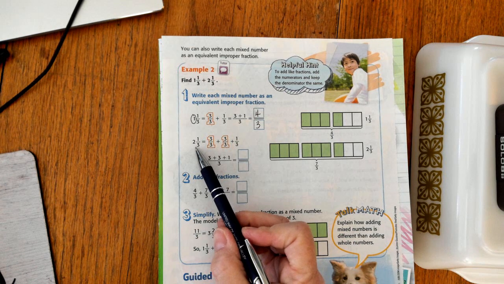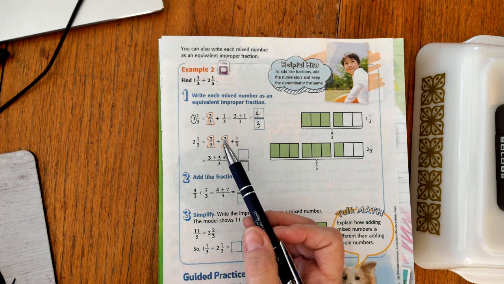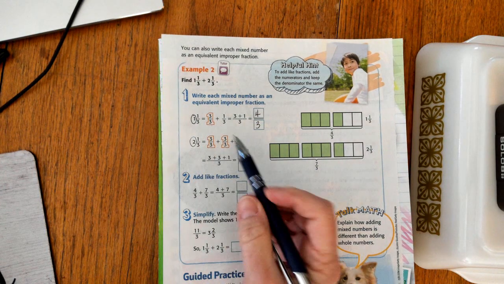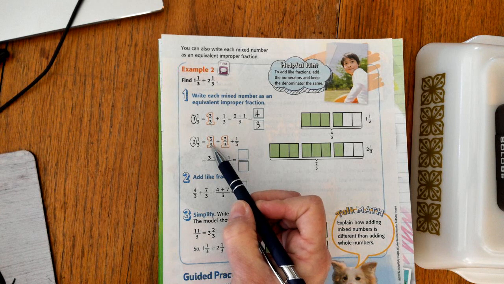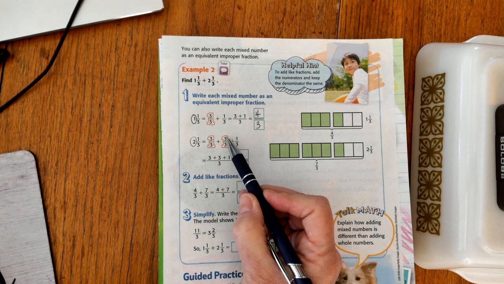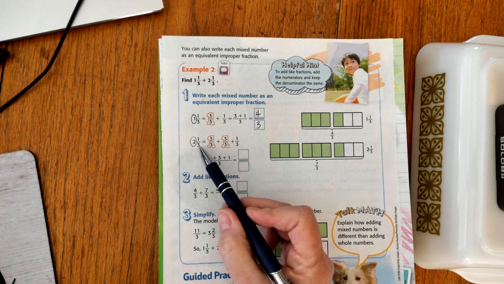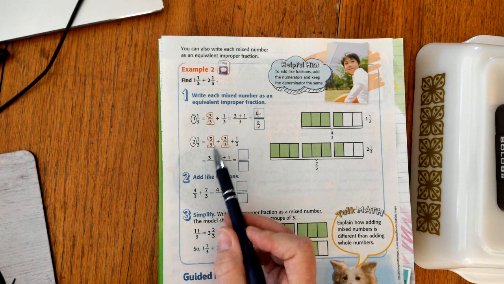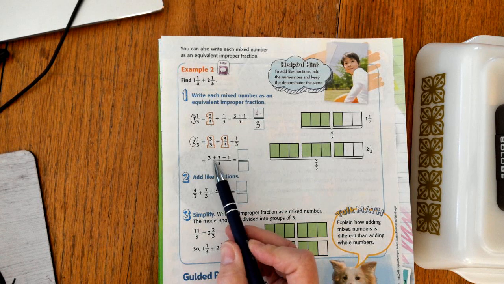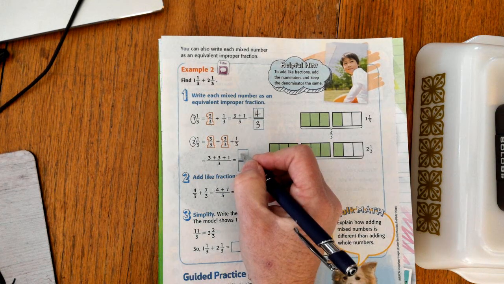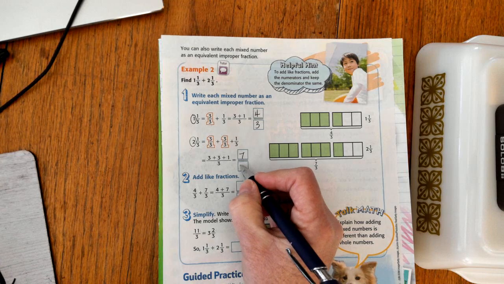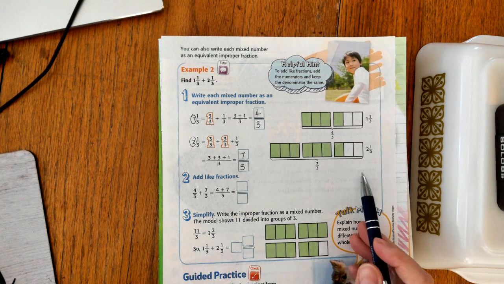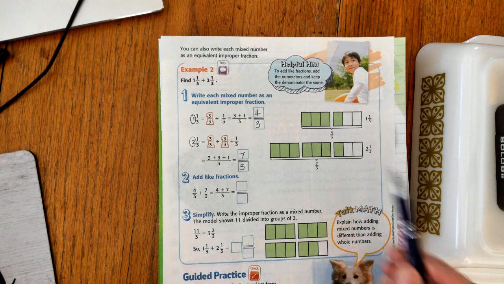Now we're going to do the same thing with the 2 1/3. I'm going to take this 2. Now there's 2 of them, so I have to go 3/3, that's 1. 3/3, that's the 2. And then add that to the 1/3. So they show us here, 3 plus 3 plus 1 is 7. And remember, our denominators stay the same. They've also shown us that here with the models, what that looks like.